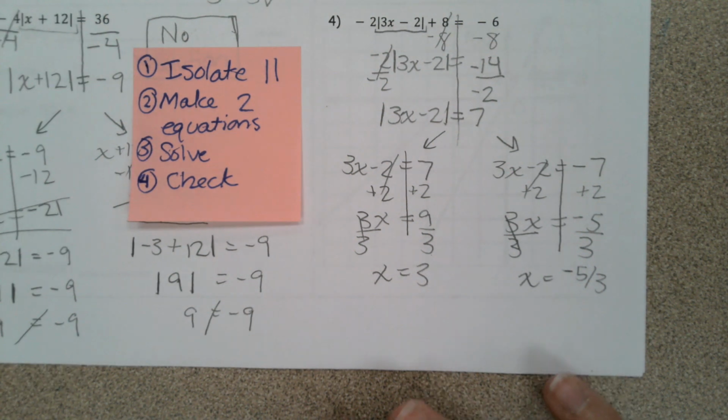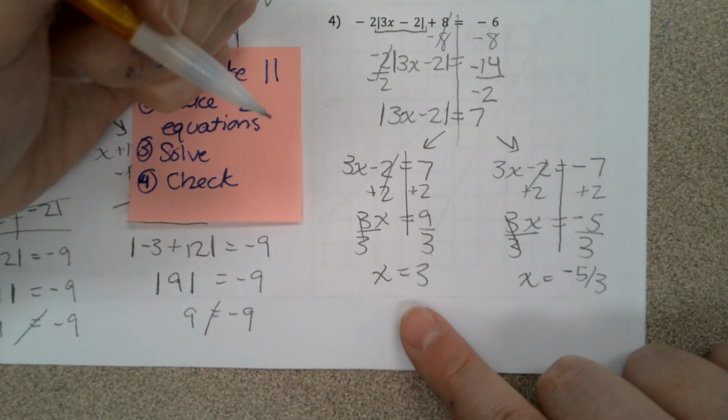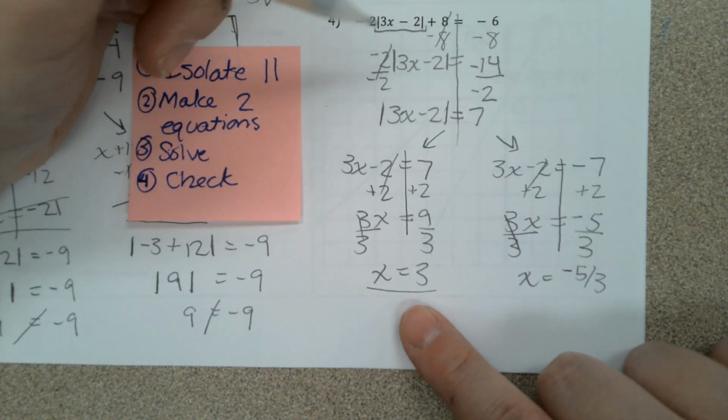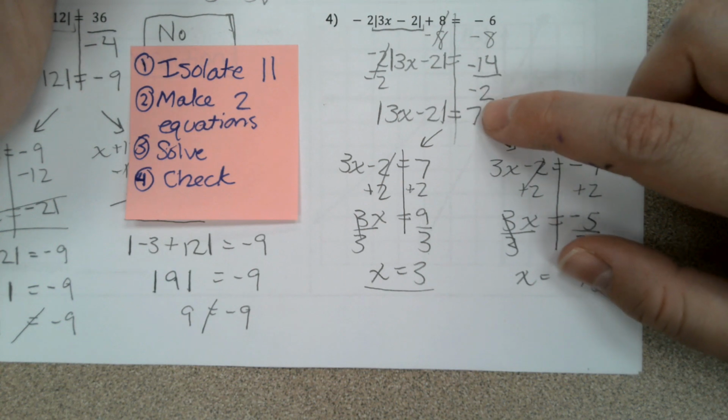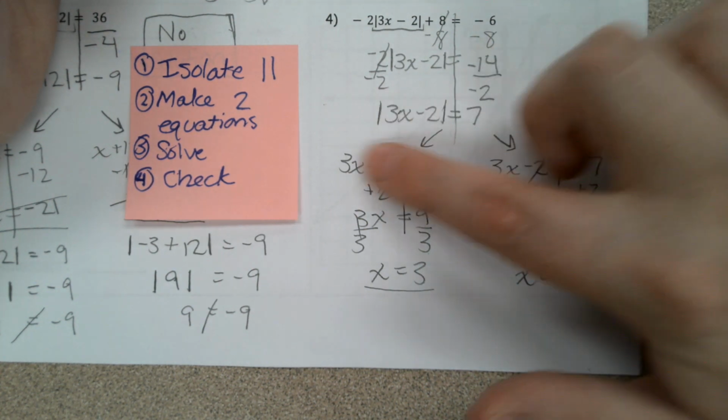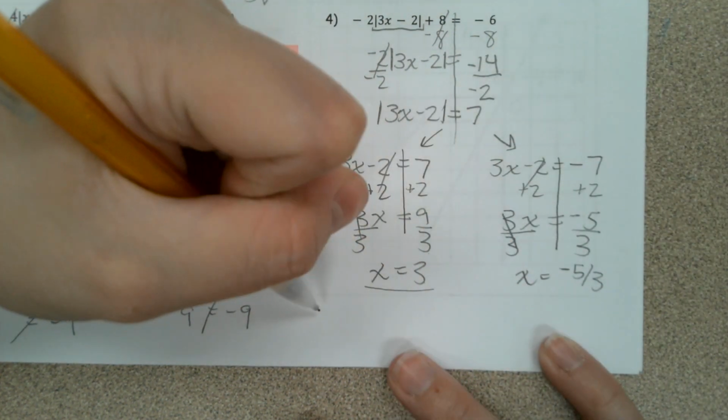Now, last but not least, we have to check our work. We can't just leave it and hope it works out. And I might run out of room here, so I might have to use a post-it note to kind of extend the space. When I'm checking it, I plug it back in to right before the split or into the original. Right before the split is better because there's less stuff here to work with.